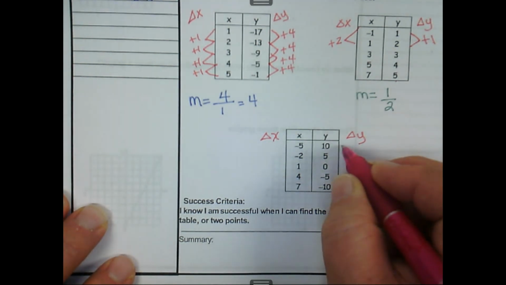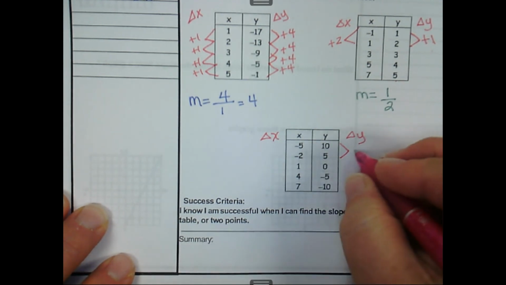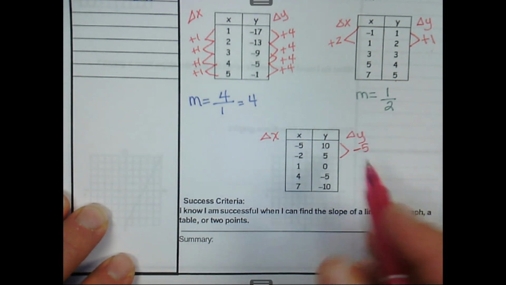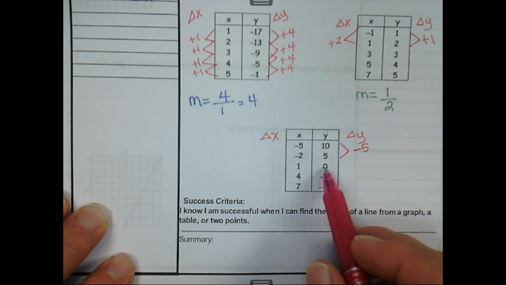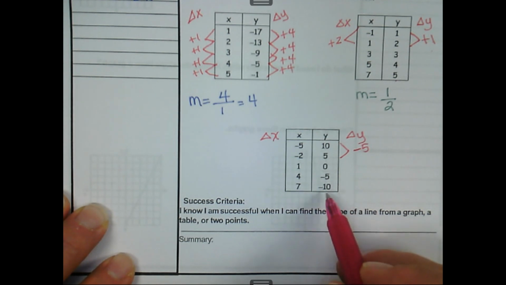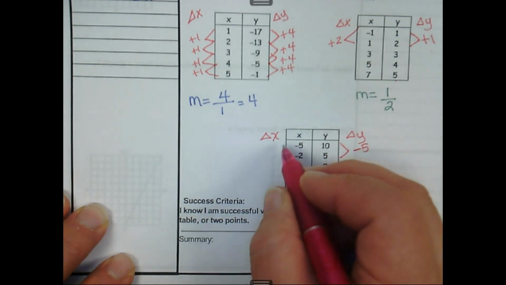Let's look at our change in y. What do I add to 10 to get back to 5? That would be negative 5. 5 plus negative 5 gives me 0. 0 plus negative 5 gives me negative 5. Negative 5 plus negative 5 gives me negative 10. So negative 5 is that constant difference.